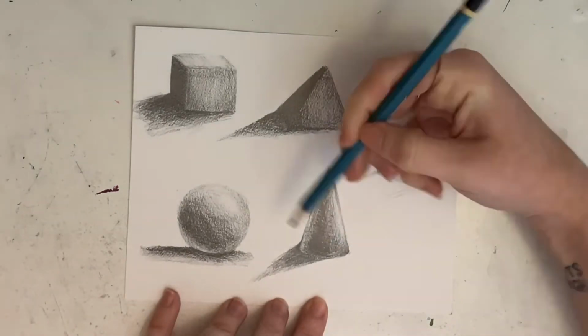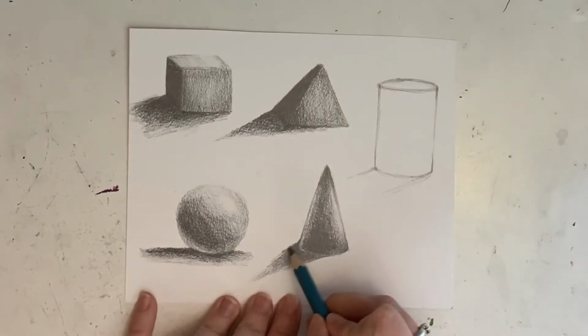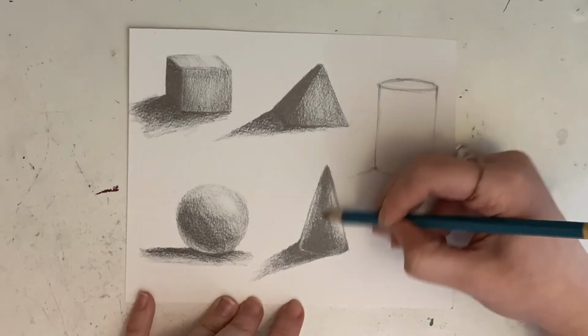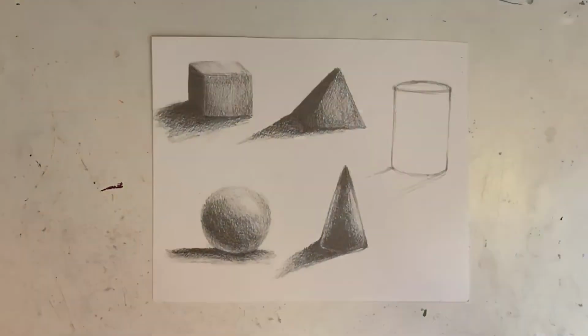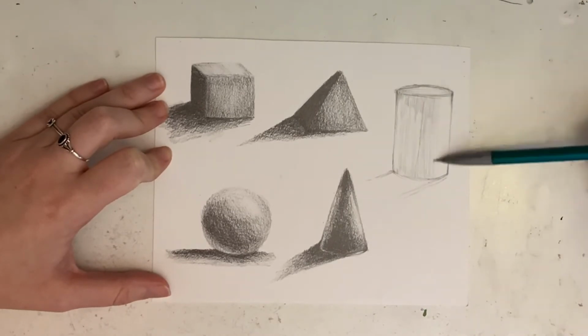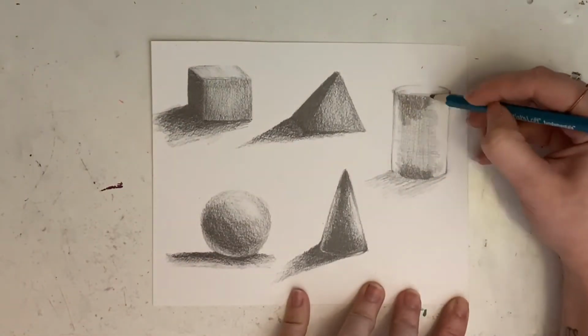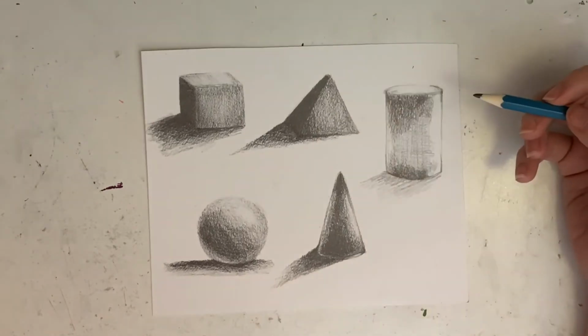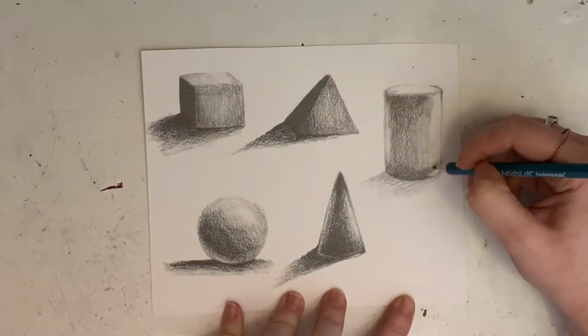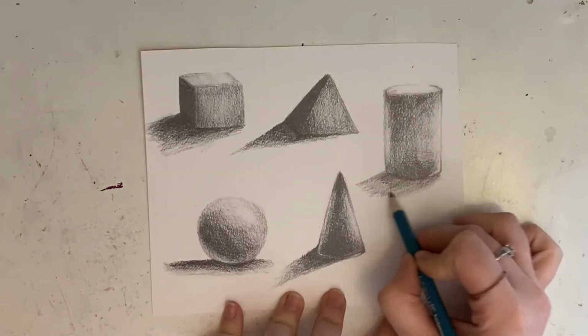And then when I get to my cylinder, the top plane, just like our cube, is going to be the highlighted area, because that's the spot where the light source is hitting it the most directly. And then when I get to my cast shadow, I'm going to make sure that it still follows the same shape of the form that I am drawing. Just like if you look at the cone and the pyramid, those come to more of a point because that's the shape of the cone and the pyramid.